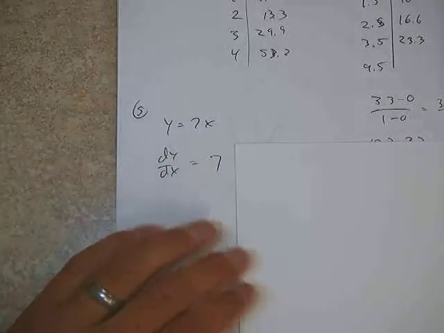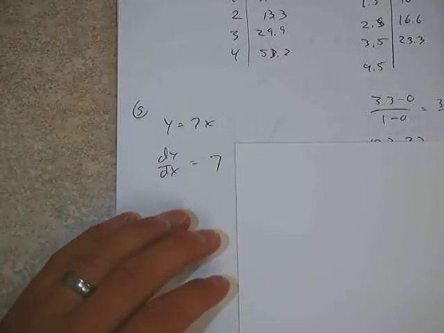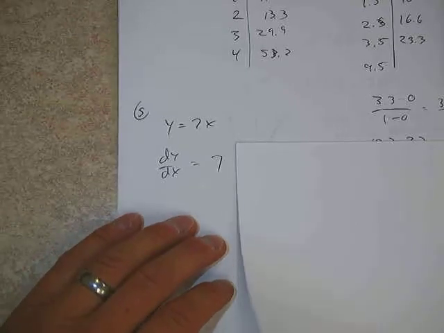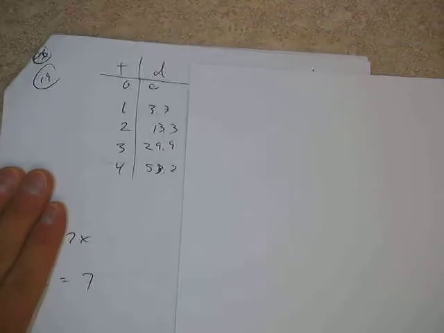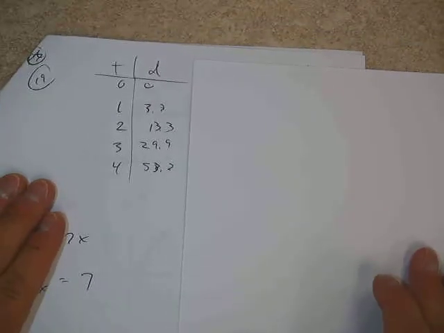Okay. And so think about, again, relationship-wise, if I were to draw a graph of y equals 7x, it would be linear, okay? And its slope would be constant. Does that make sense? What we know about the geometry here? Okay, the slope of our line doesn't ever change, does it? No matter where we are, the slope is constant.